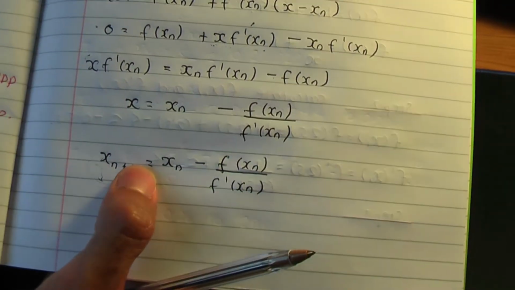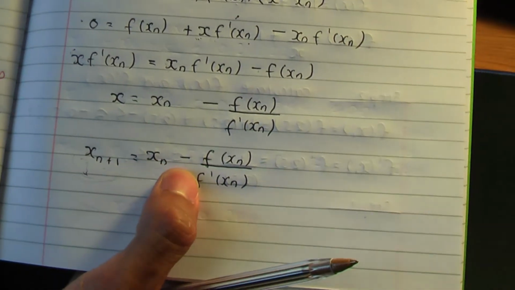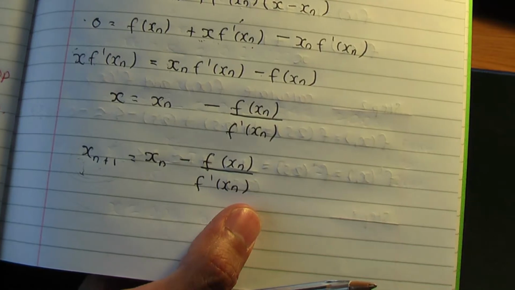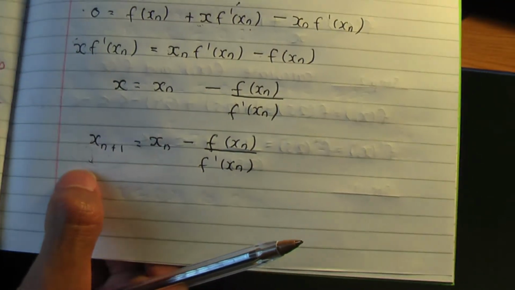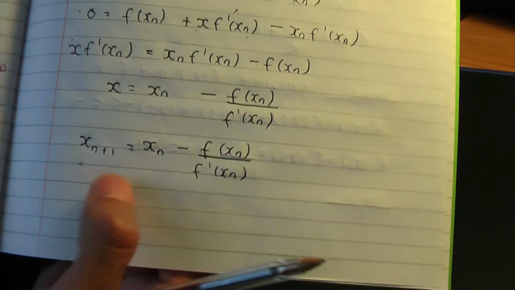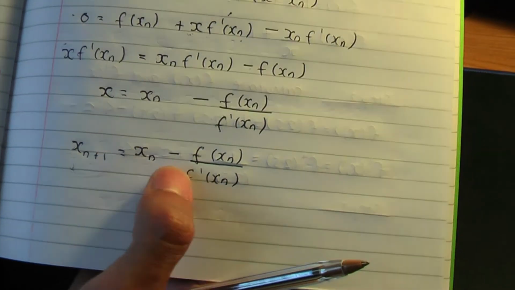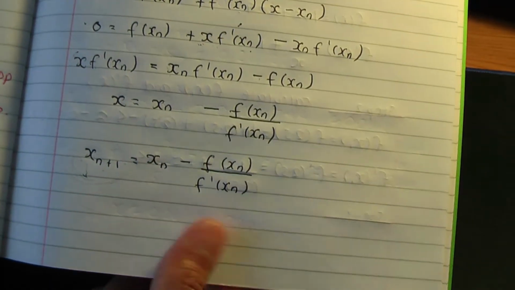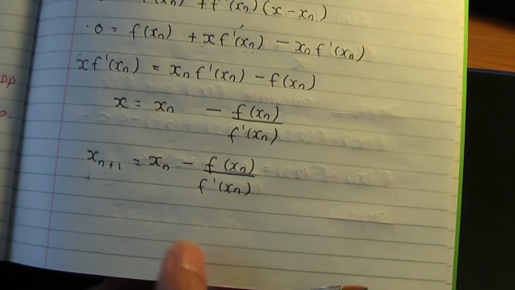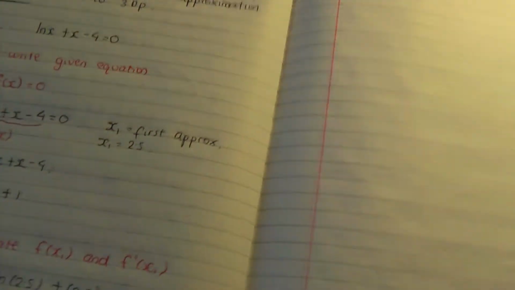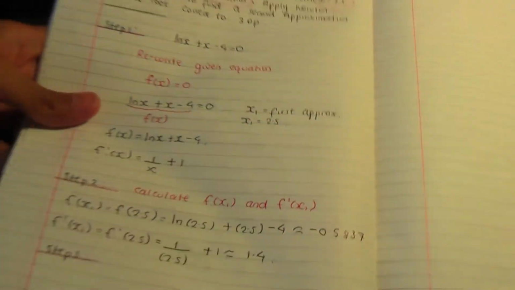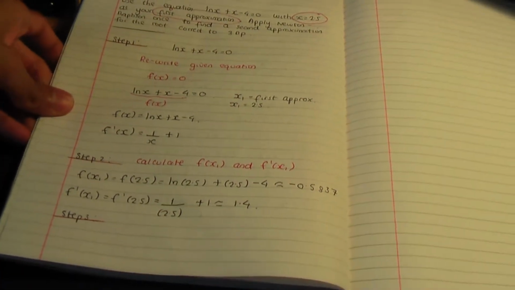So x2 will be x1 minus f of x1 over f prime of x1. If you want to work out x3, the third approximation, x3 will be x2 minus f of x2 over f prime of x2, and so forth. But in this example, we're calculating the second approximation, x2.